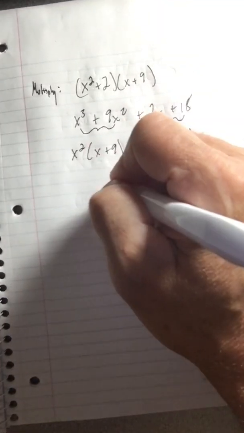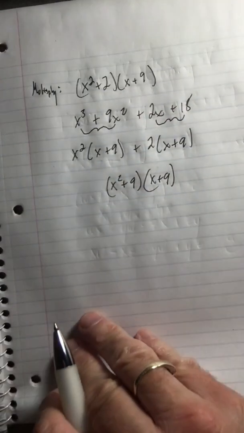I can take out the common factor, which was x squared here, and get the x plus 9. I can take out the common factor of 2 from this group. So that took out the x squared from that group, and now I'm going to take out the 2 from this group, and that gives me the x plus 9. And since this is common, it's one of my factors. And the other factor is what that common factor is being multiplied by each time. So that's how the factor by grouping works.